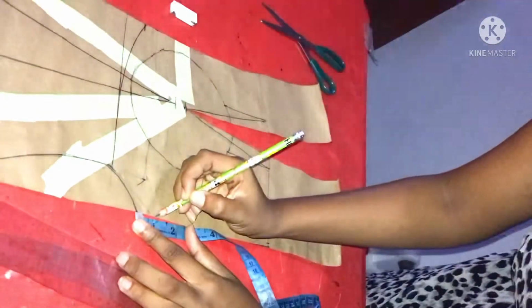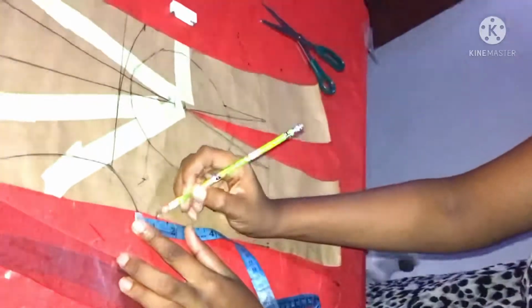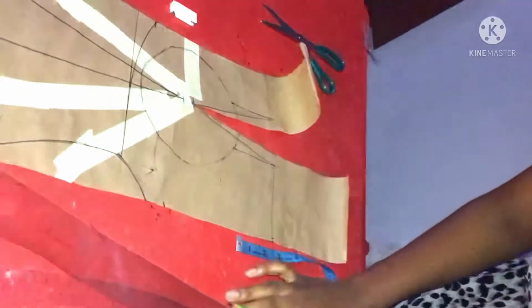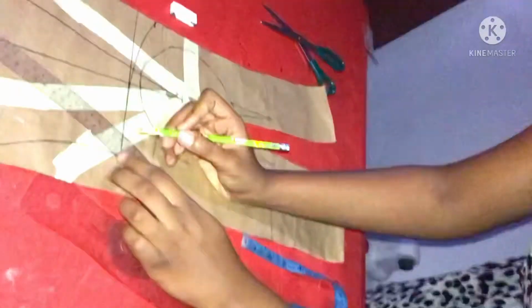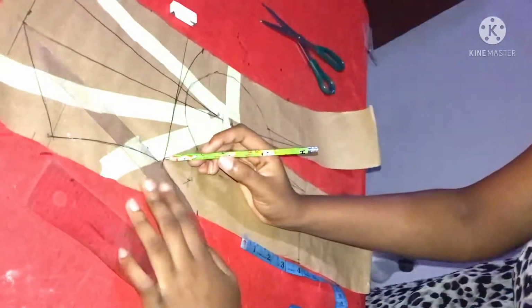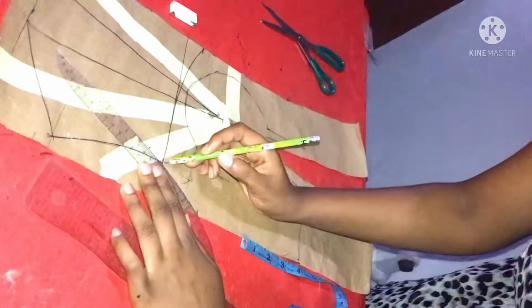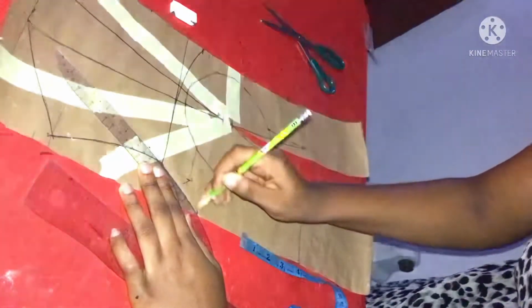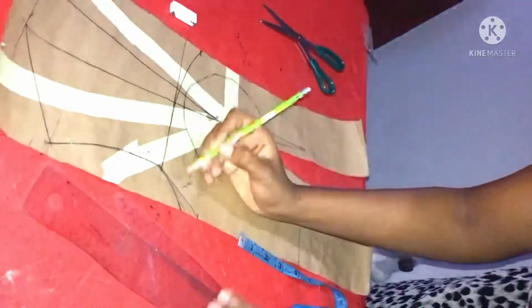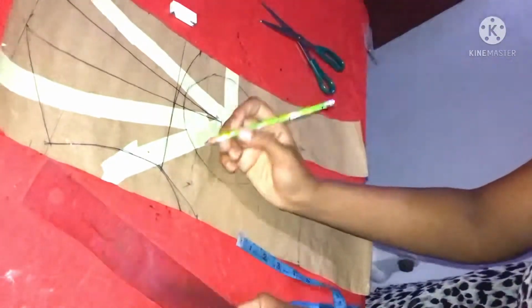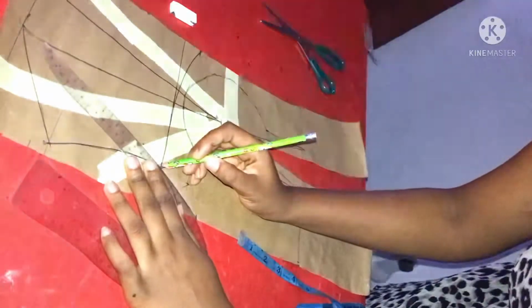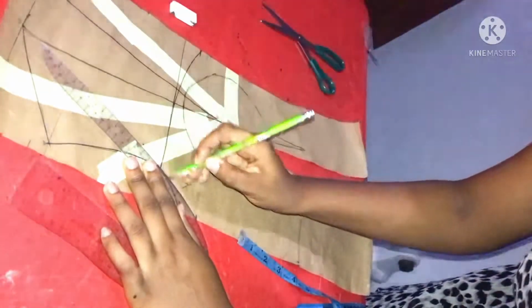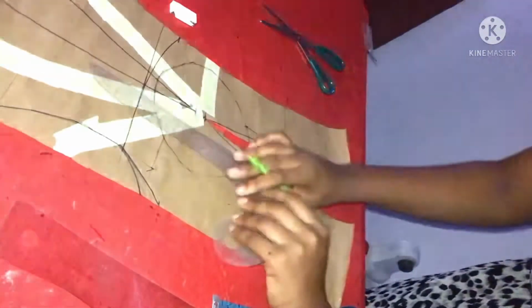I decided to come in down 1 inch from my armhole because I actually wanted it to be deeper. Now I'm just going to be connecting that back to my neckline using my French curve, and I don't want it to be too curvy, so I'm not using the curvy part of the French curve. Okay, so this is going to be my new armhole. I'm just redrawing that so that you guys can see it.